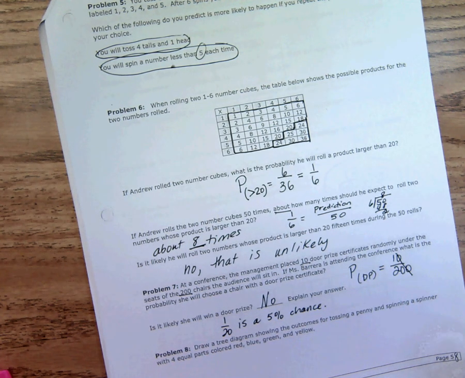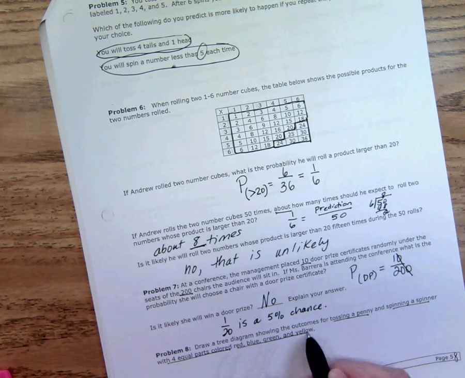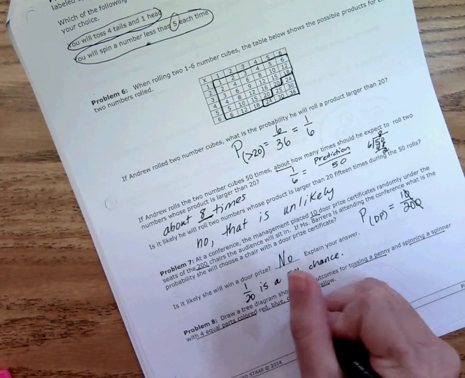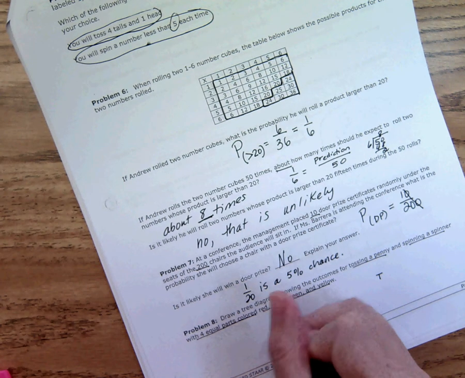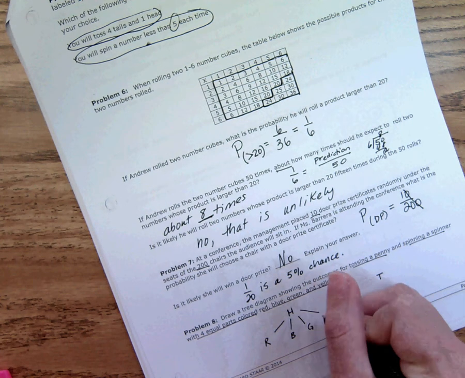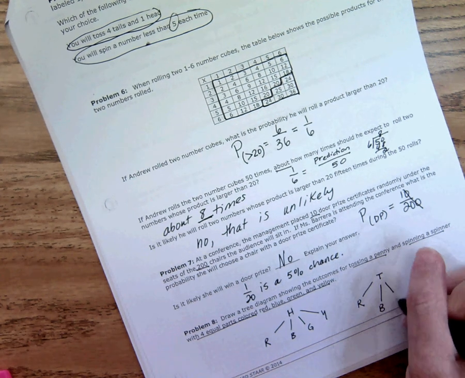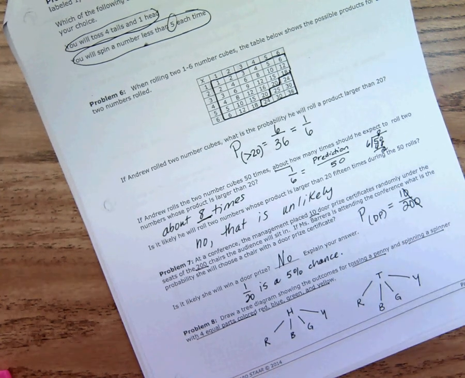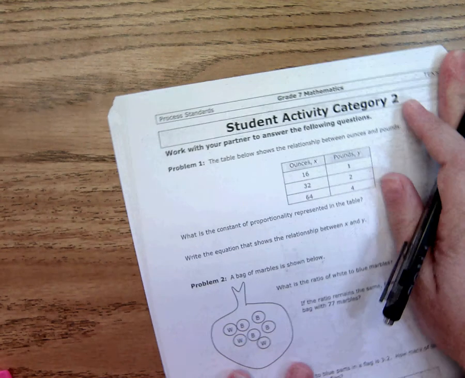Draw a tree diagram that shows the outcome for tossing a penny and spinning a spinner with 4 equal parts colored red, blue, green, and yellow. So, for the penny, you can get heads and you can get tails. And when you spin the spinner, you can get red, you can get blue, you can get green, and you can get yellow. Red, blue, green, and yellow. Okay, there you go. Did a tree diagram. Good job, self. Next, we're moving on to student activities for category 2.